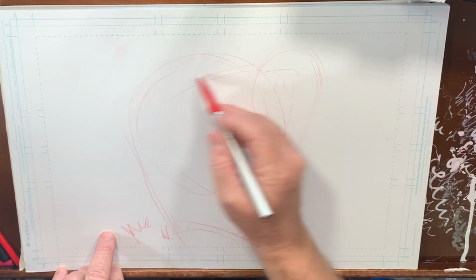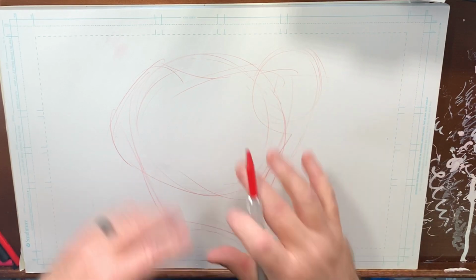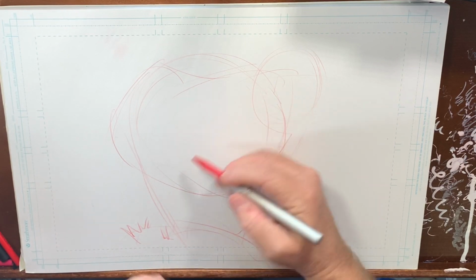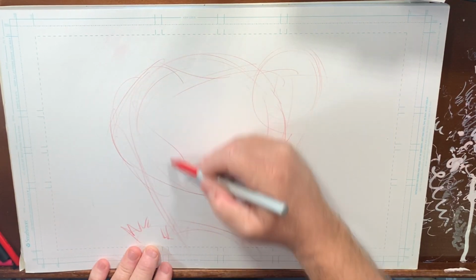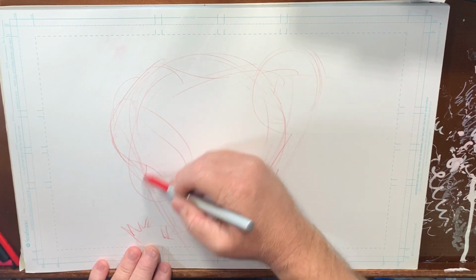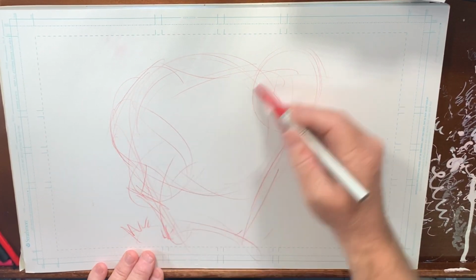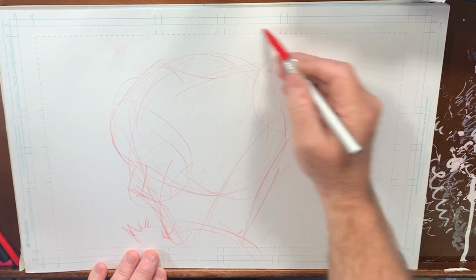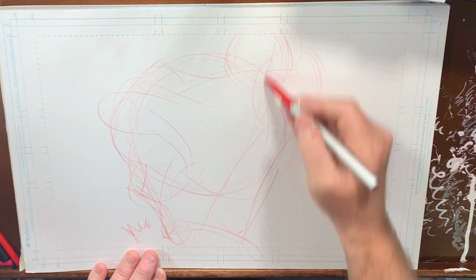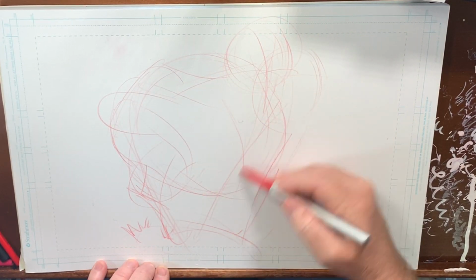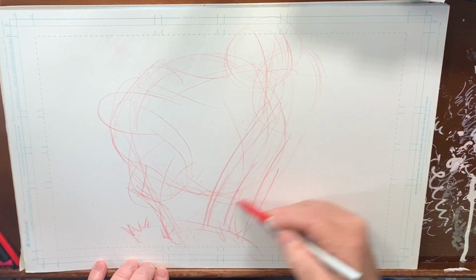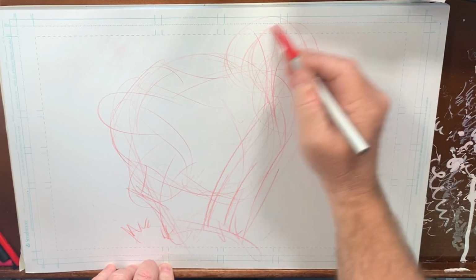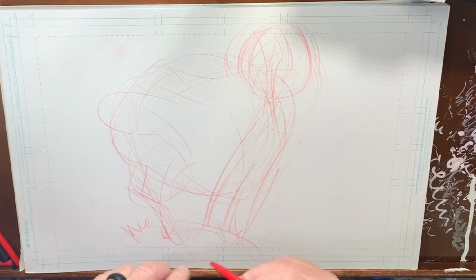And that's pretty much it. It doesn't look like a lot, but there are marks on the paper, and it really helps give me an idea of where I need to place stuff. And even now, I can feel that I might even have to start over.